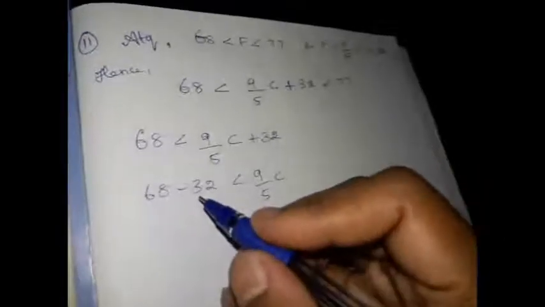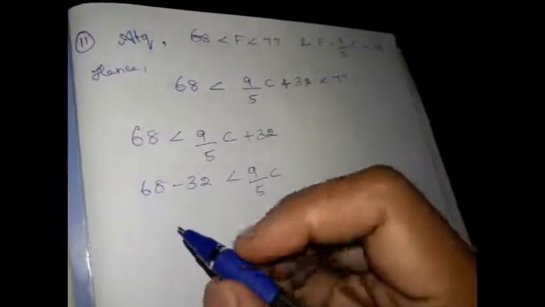So 68 is less than 9 by 5c plus 32, right? So I am subtracting 32 on both sides, so it will become 9 by 5c. 68 minus 32, right? It is going to be 36 less than 9 by 5c. Therefore, 36 into 5 by 9 is less than c. 9 4s are 36, 4 5s are 20, less than c, right? Or c should be greater than 20 degrees.